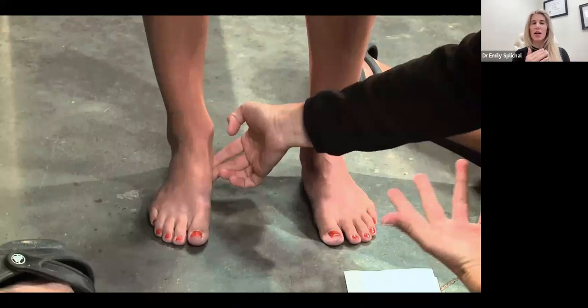So we're going to be talking about, what does this mean, right? How do we apply this? What are some of the causes? How do we help our clients or ourselves who might have this, right? And then where do orthotics come in? Possibly, right?